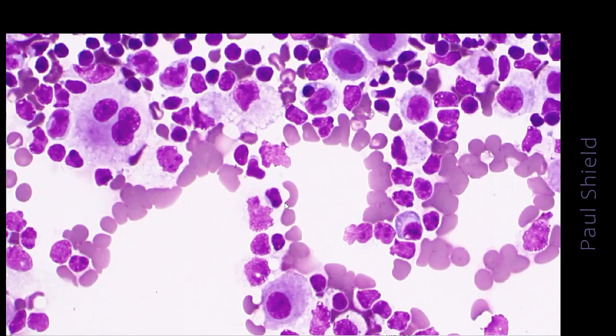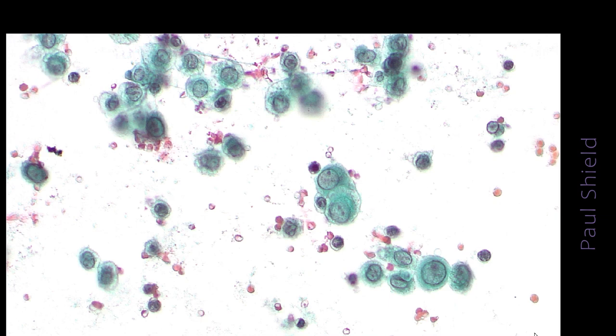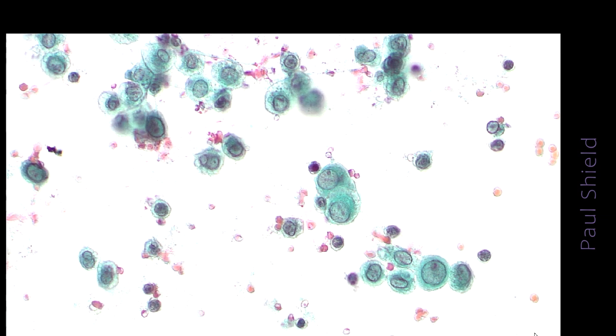There is binucleation. This is a classic mesothelial arrangement here where you have two cells together with a little window in between them. See that paler area? That's formed because the cells have such long microvilli that are keeping them apart. This is a pap stain, and the same features you can see on this. So these are mesothelial cells.